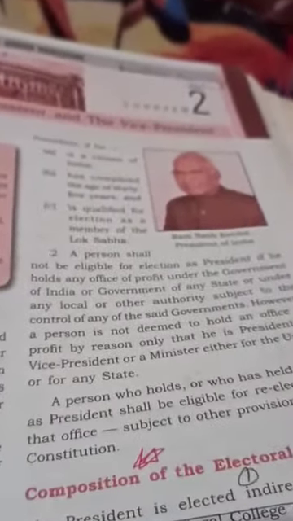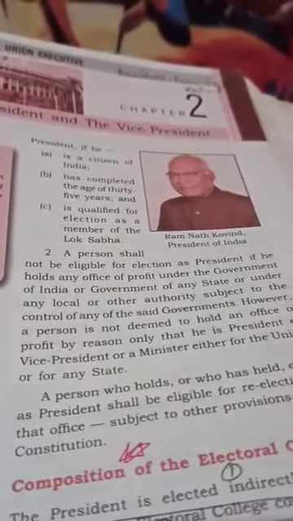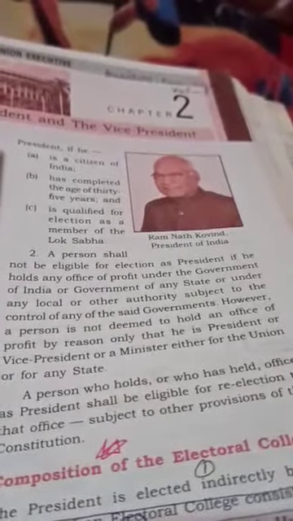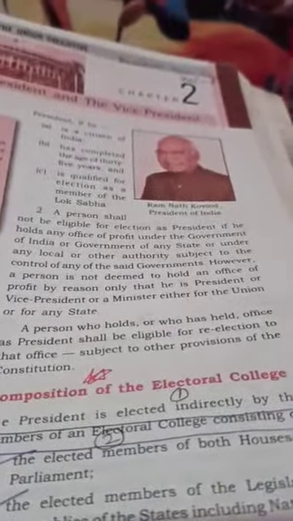A person shall not be eligible for election as president if he holds any office of profit under the government, which means that he should not be a government employee. If he is a government employee, then he or she will not be elected as president of India.